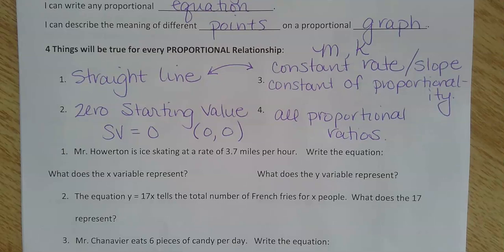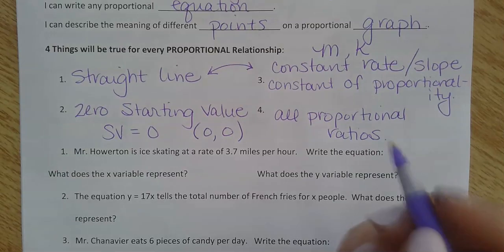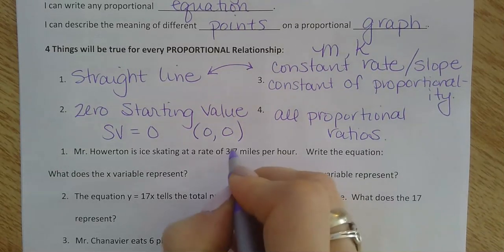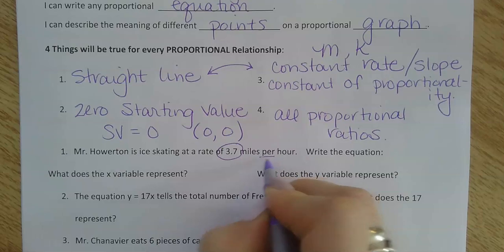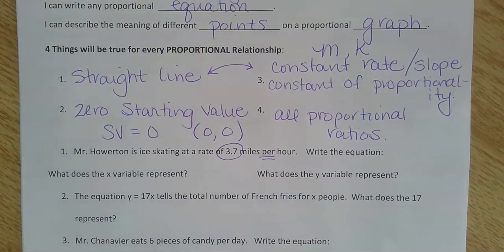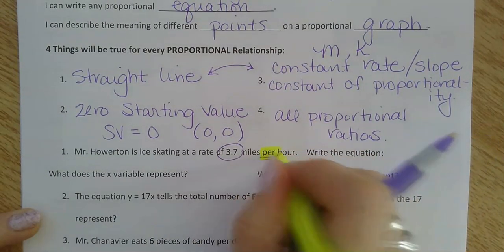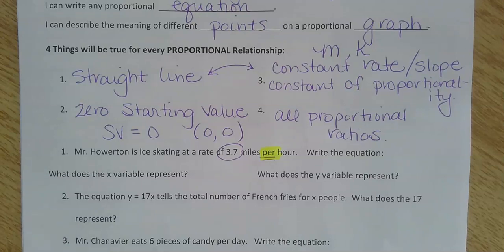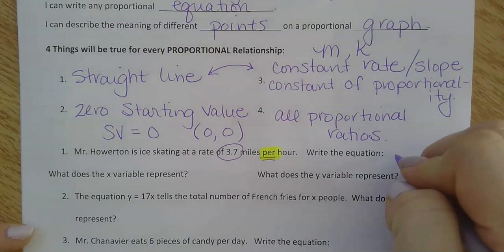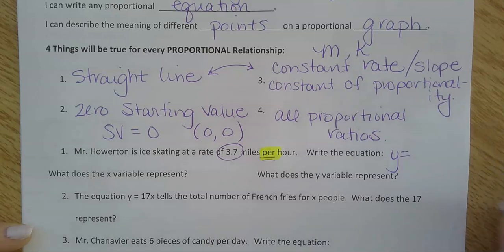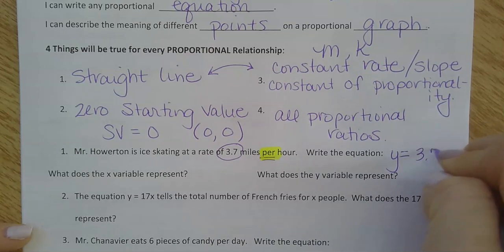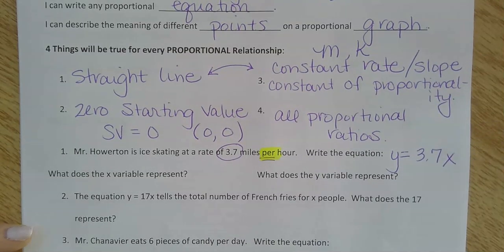It says Mr. Howerton is ice skating at a rate of 3.7 miles per hour. Write the equation. Well, I can tell they're giving me a rate here. Whenever I see the word per, that's a clue that they're giving me a rate. 3.7 miles per hour is the rate. So I can write the equation and just plug that rate in, 3.7x. That's the equation. I put the rate in right there. The starting value would be 0.